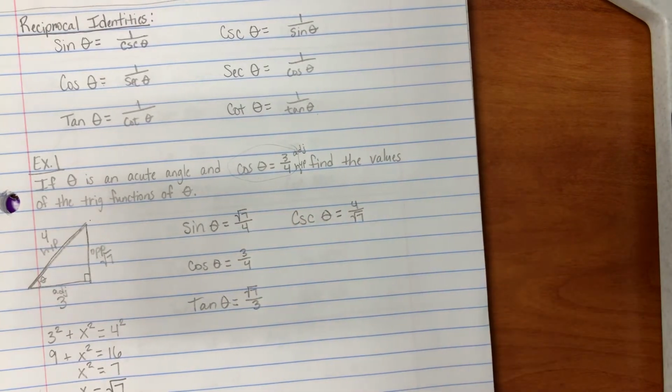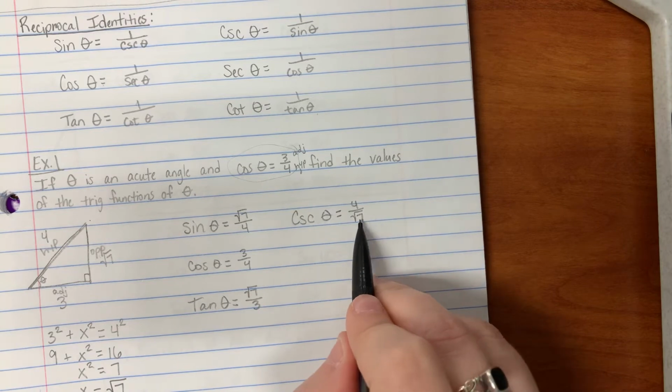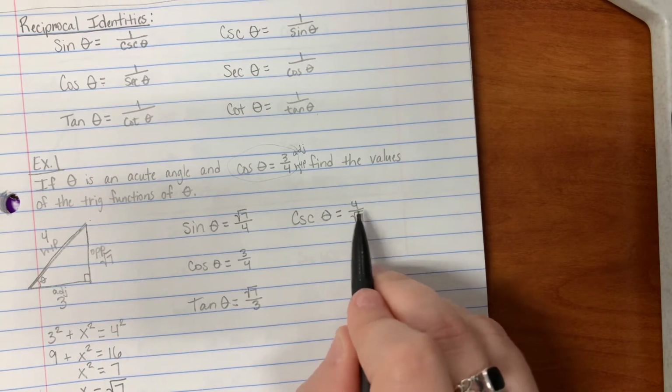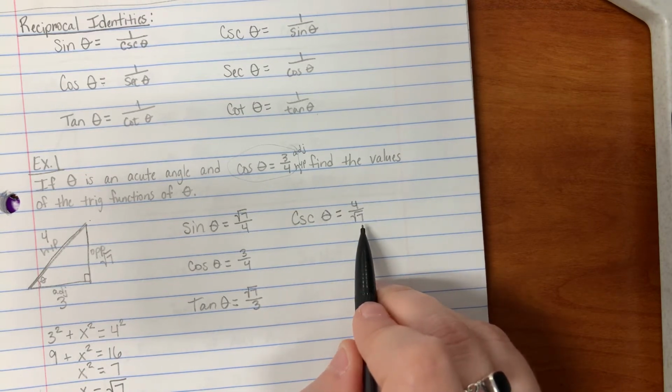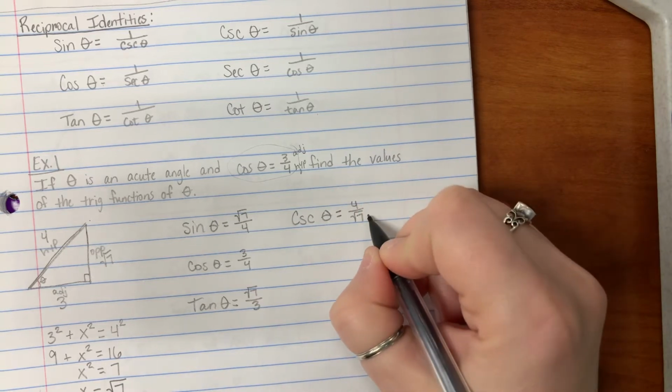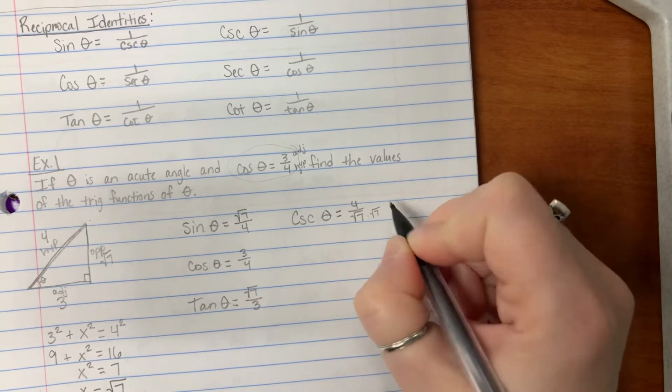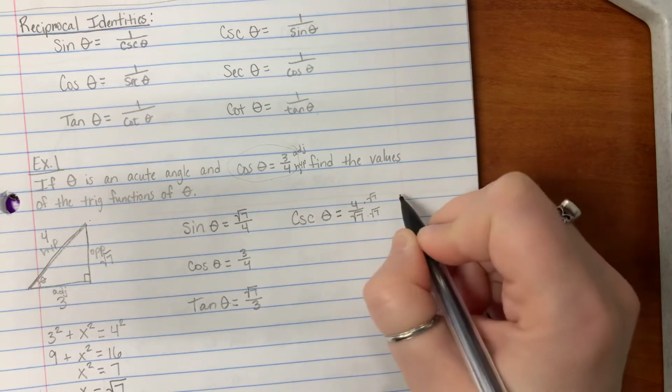Now I want you to be careful with this because a lot of times they want you to make this denominator not a square root. If they do that, what they mean is they want you to multiply by the square root of 7 to get that out of there.